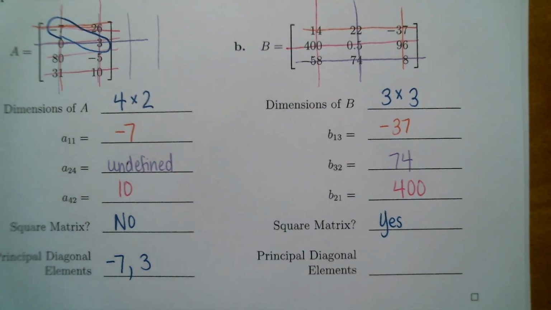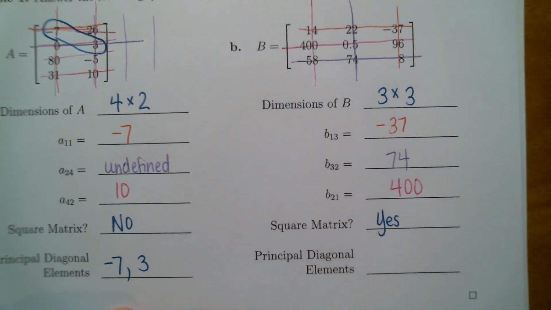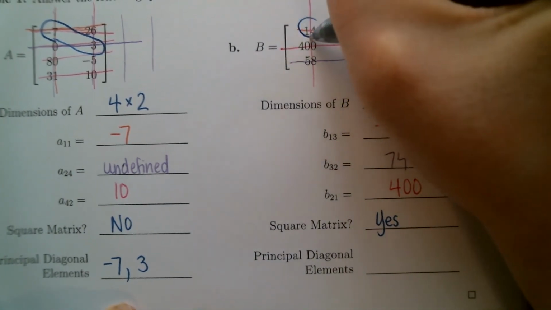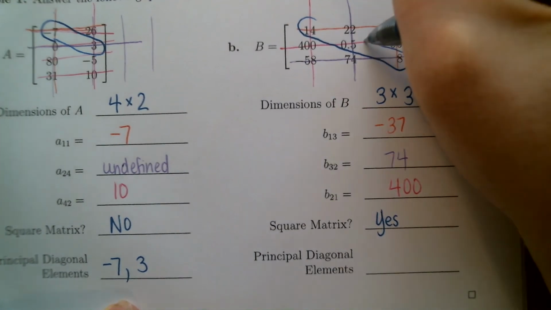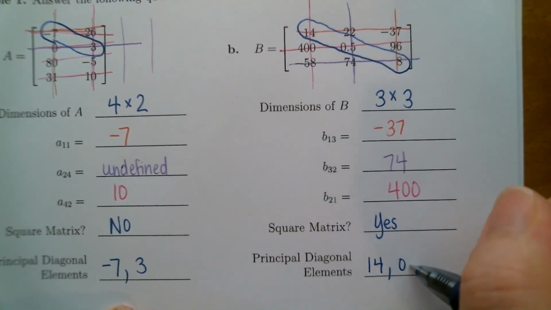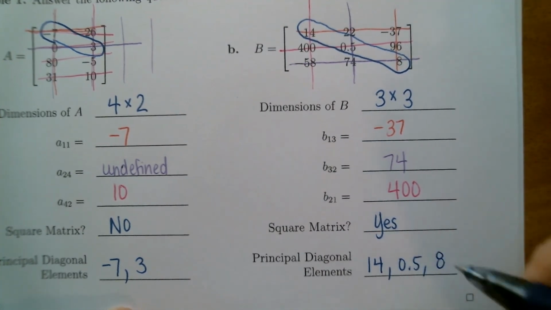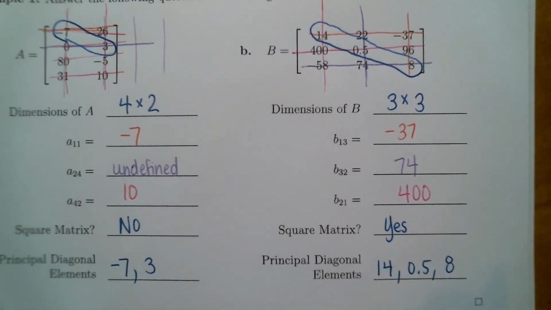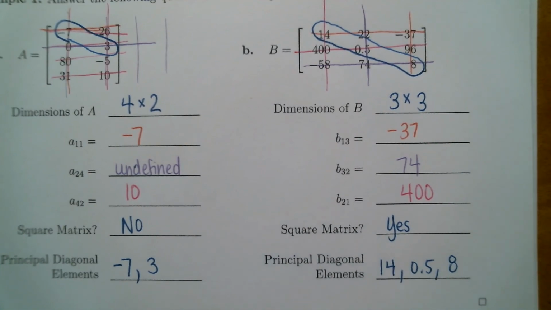All right, last thing, we need the principal diagonal elements. So I need elements in row 1, column 1, row 2, column 2, row 3, column 3. If we did that, it's going to be these guys: 14, 5, and 8. So that's what a matrix is, and some of the terminology you will hear associated with matrices.